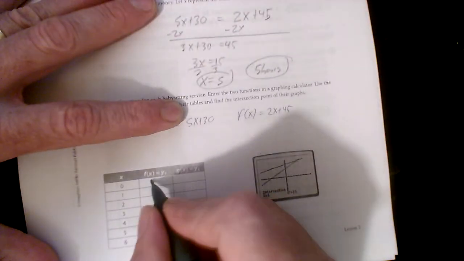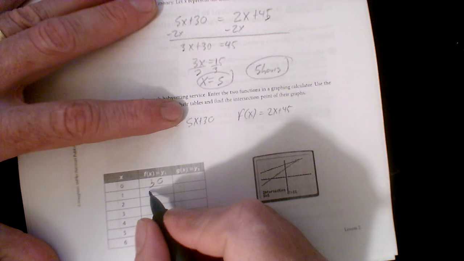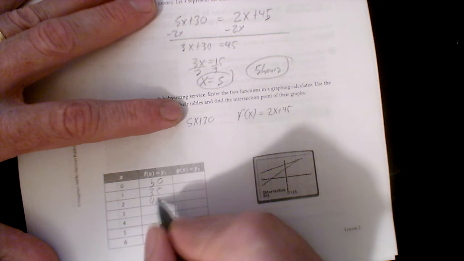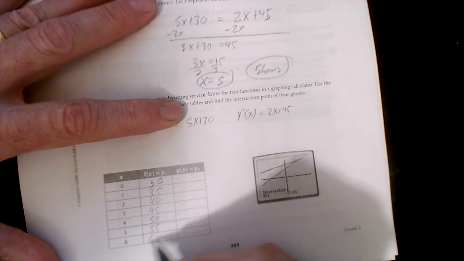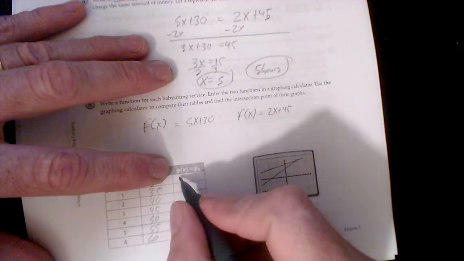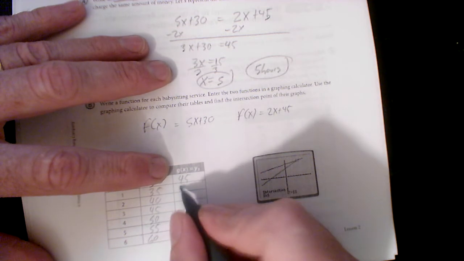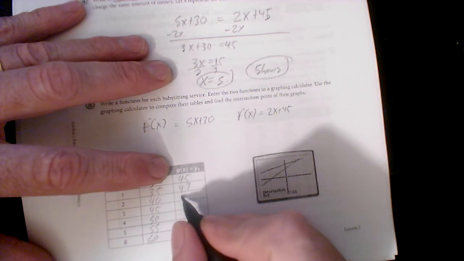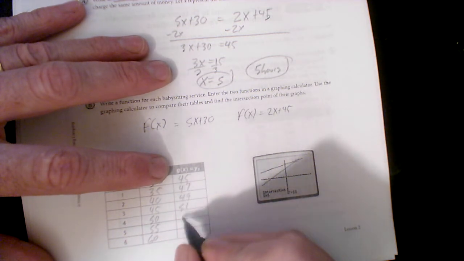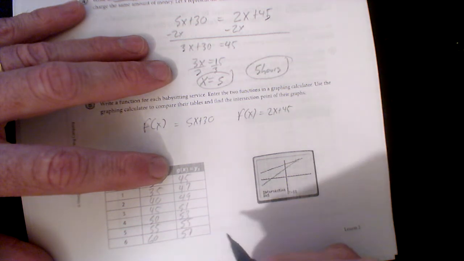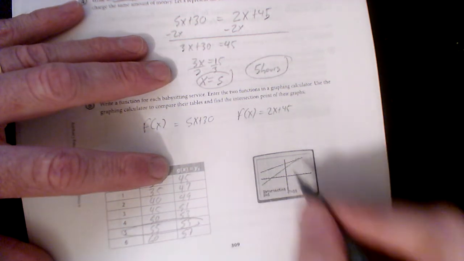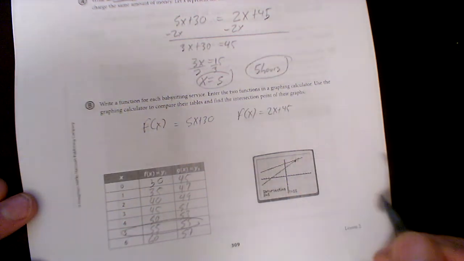We're going to do the first one right here. So 30 just for showing up, and then every hour we add $5: 45, 50, 55, 60. And this guy right here is 45 just for showing up, and then every hour is 2 more: 47, 49, 51, 53, 55, 57. So we can see at 5 hours is where they're going to cross right here on the graph. Alright, we'll keep going.